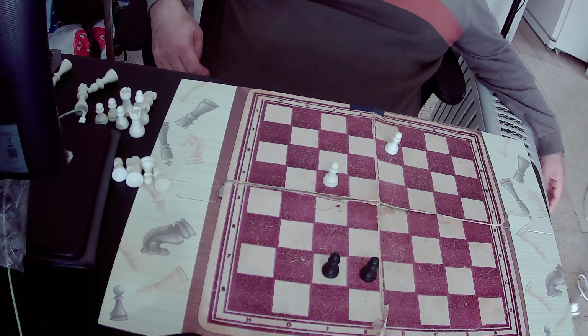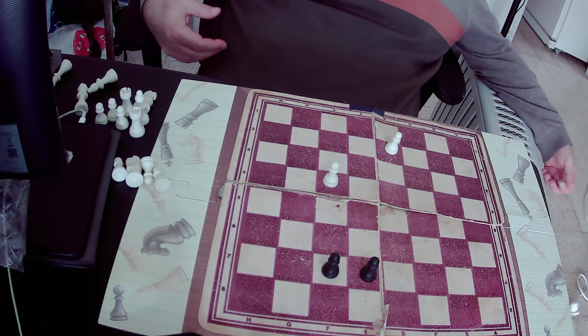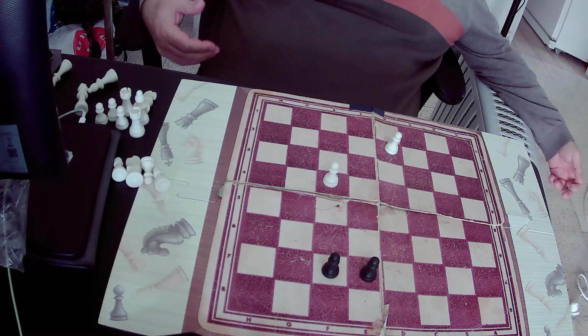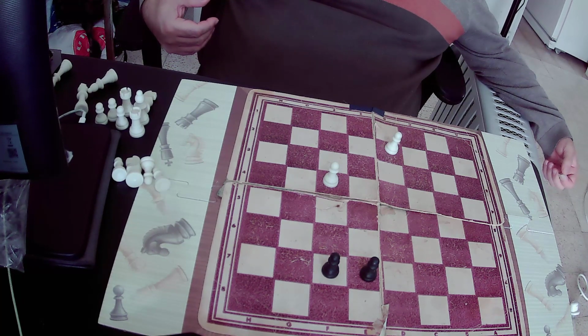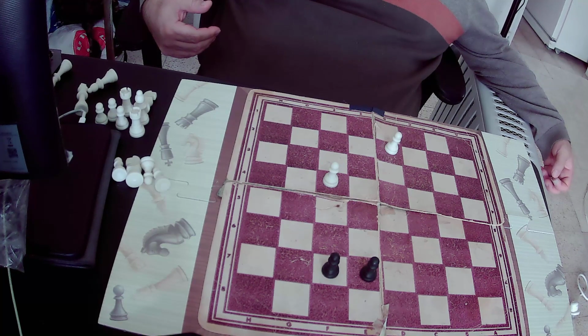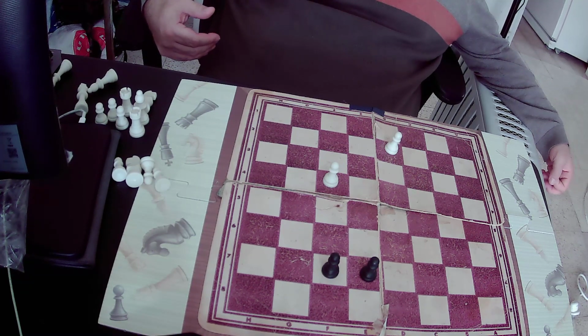So the way that it eats the opponent's tool is diagonally 1 square forward. Okay?